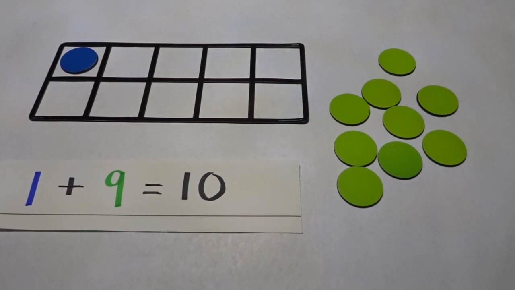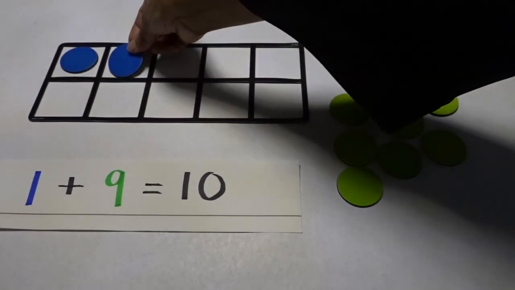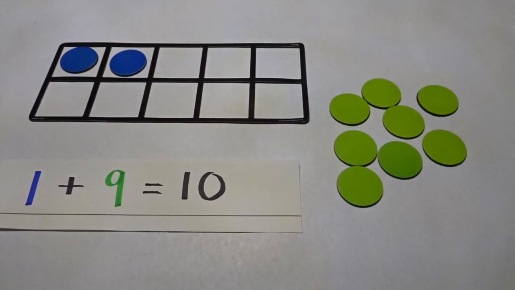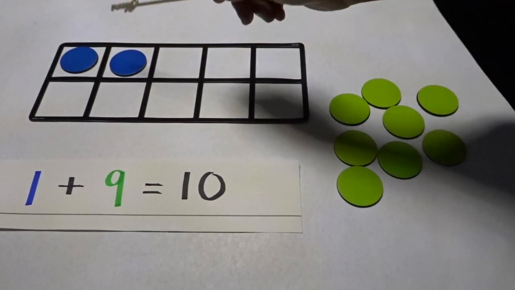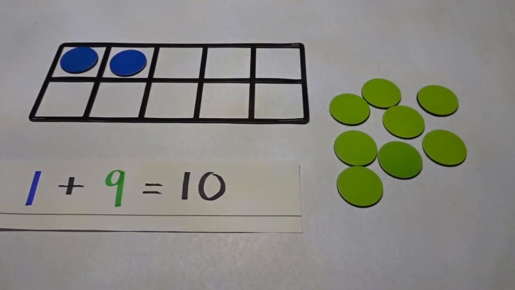Now this firefly is joining the other firefly. How many fireflies are in the jar now? Let's count. 1, 2. There are 2 fireflies in the jar. How many fireflies are still in the sky? Let's count. 1, 2, 3, 4, 5, 6, 7, 8. There are 8 fireflies still in the sky.